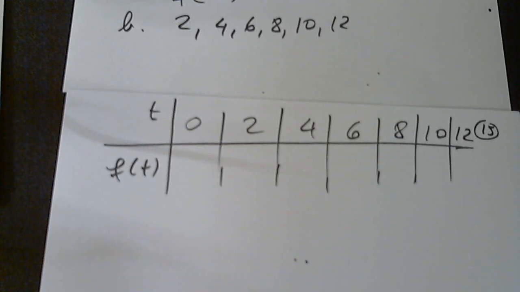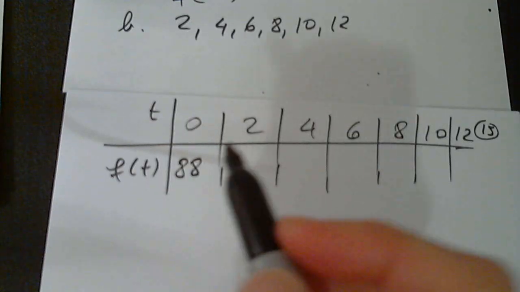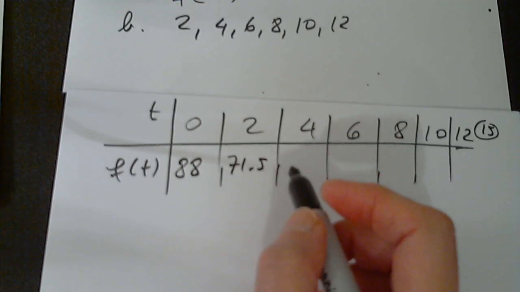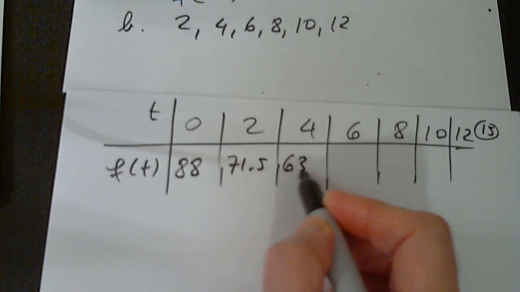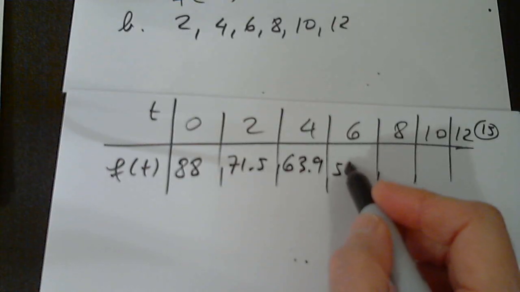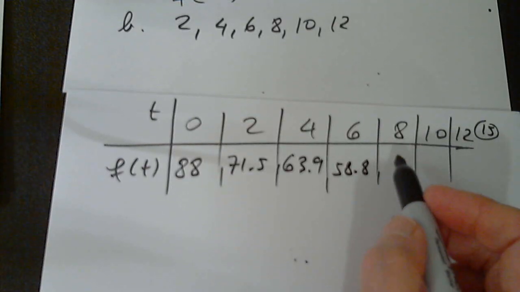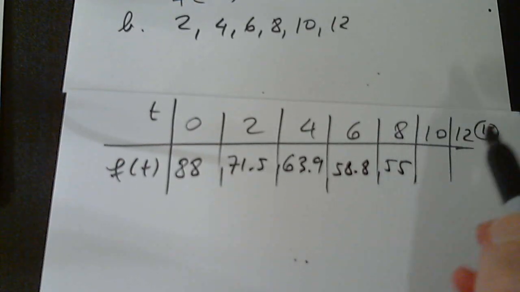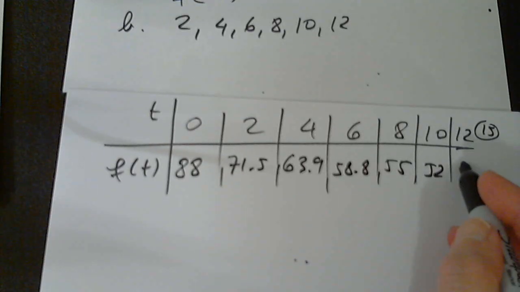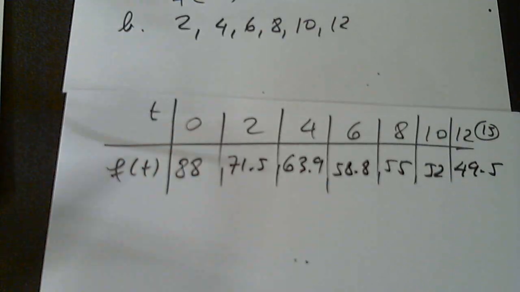So the original score was 88. The next one is 71.5. The next one is 63.9. The next one is 58.8. The next one is 55, 52, and finally 49.5.